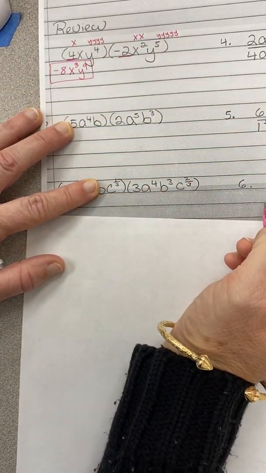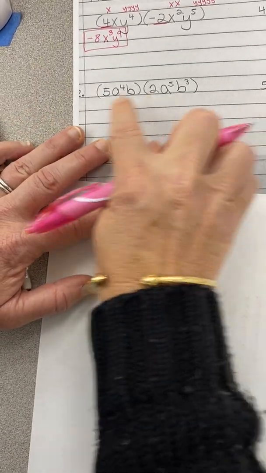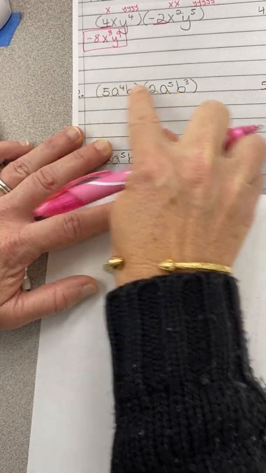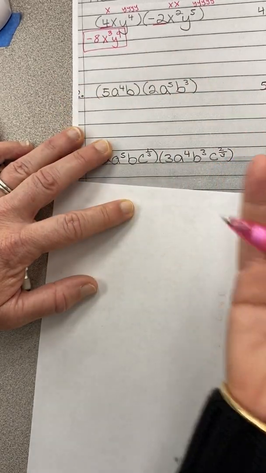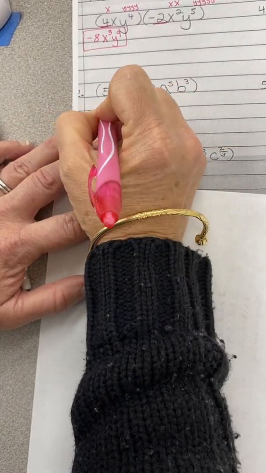All right, let's move down here to another multiplication one. So remember, this is just a multiplying problem. When I see these numbers, I have to multiply them. There's no exponents on there. You know how to multiply. Sometimes it's like we forget the basic stuff. 5 times 2 is 10.